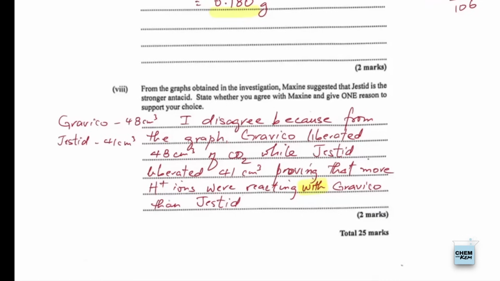Stronger is kind of misleading here. Stronger here is being used interchangeably with efficient, the more efficient one, the one that mopped up or neutralized more stomach acid. So Gravico won. We will leave it there, and that would give us our full marks.